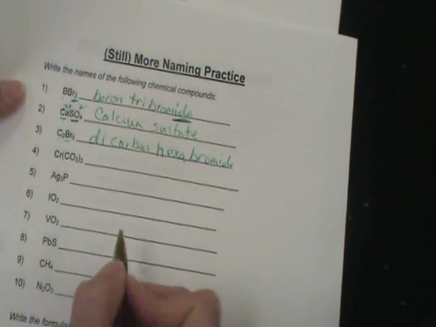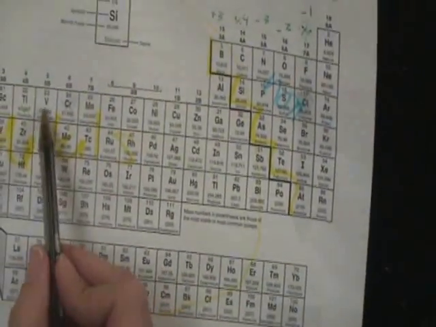Let's see, this one is V, vanadium. It is a transition metal, so we see vanadium is right there.